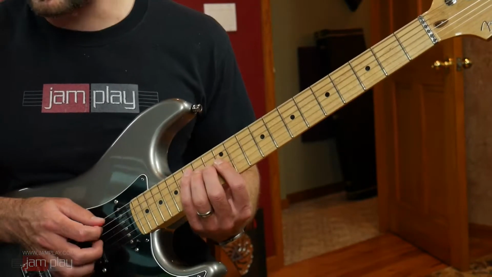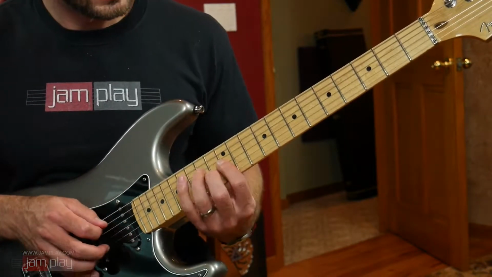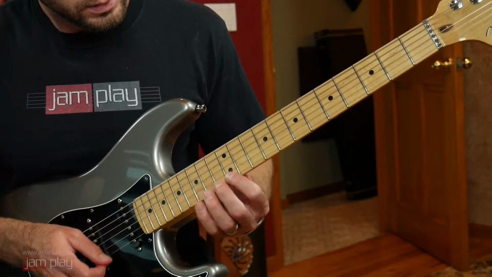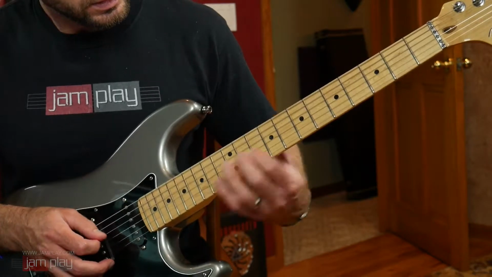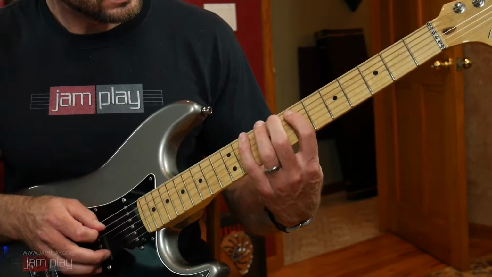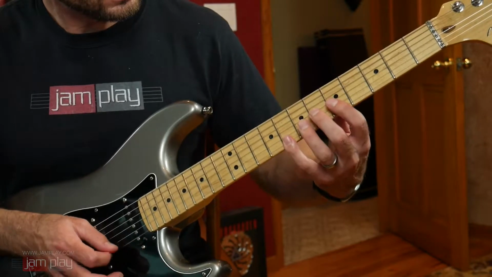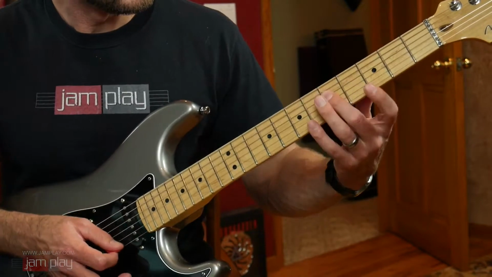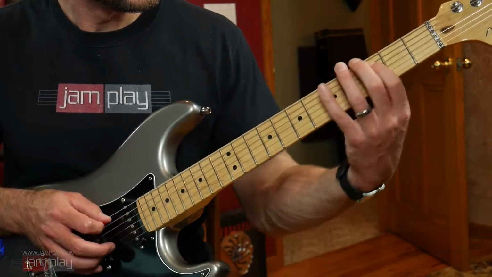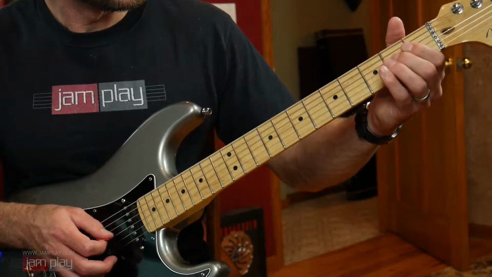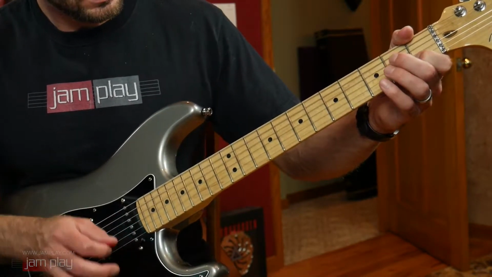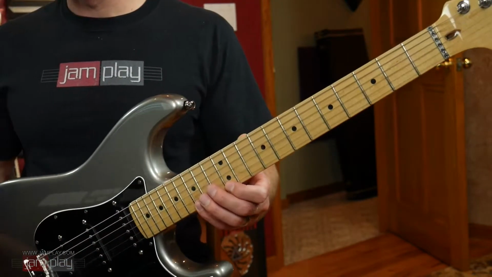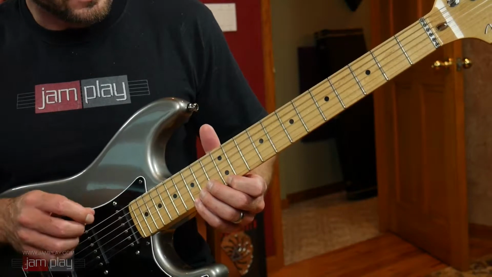And then up to the C shape again. Okay, we're going to go from the C shape to the D shape, to the E shape, to the G shape, to the A shape, to the C shape. So we went backward. Now let's work on the pentatonic patterns.